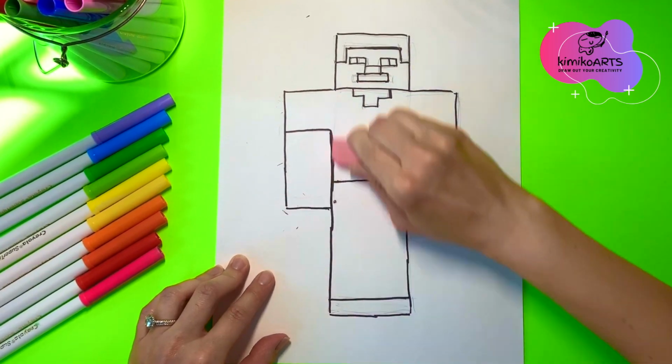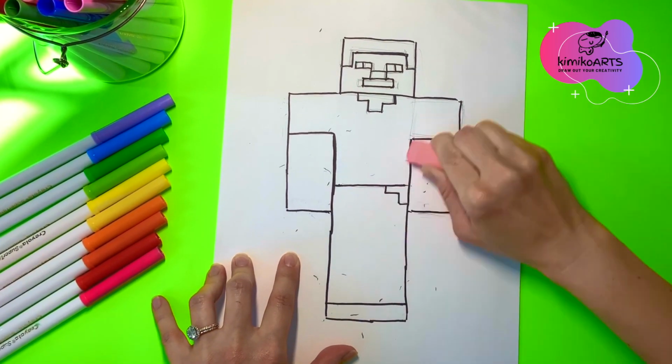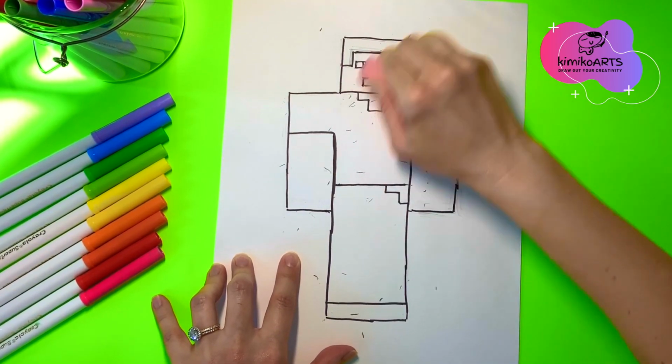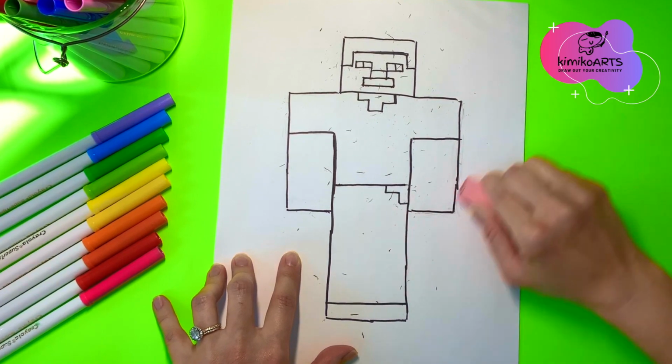Contour or edges of your drawing, be sure to erase all the pencil lines. This will make sure your Minecraft character will look more polished and exceptional.